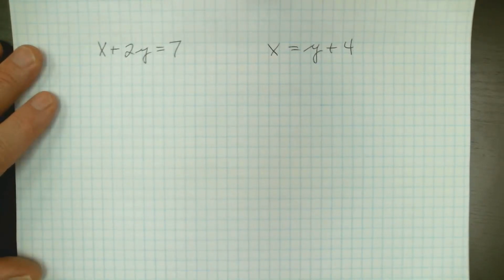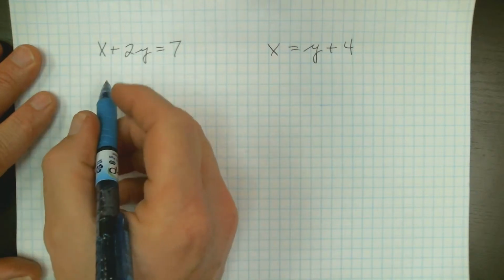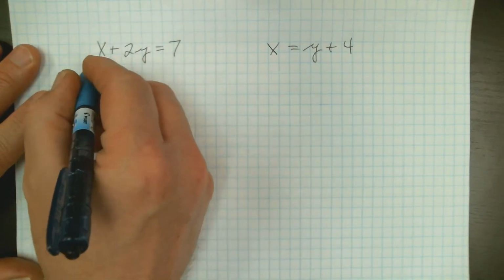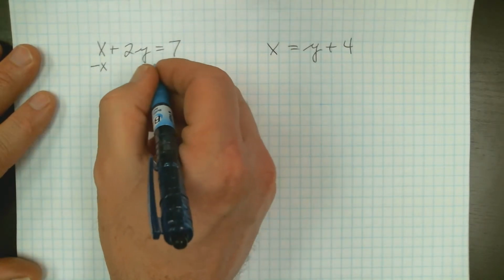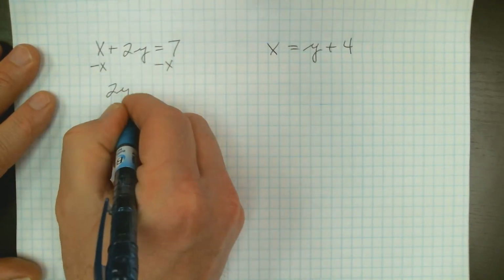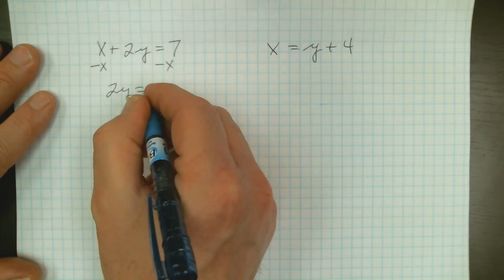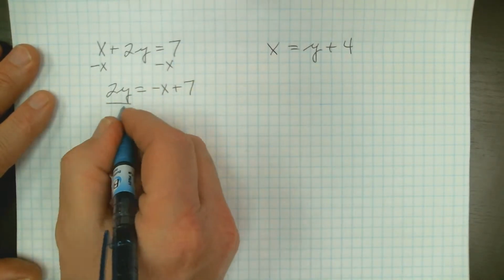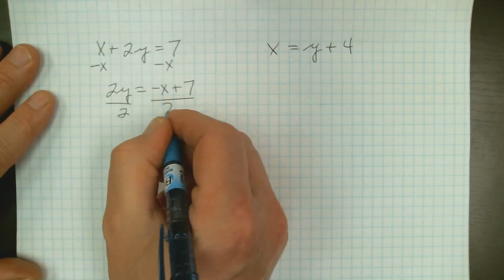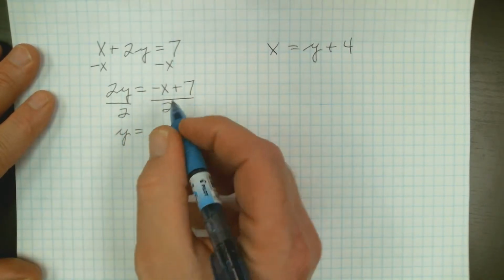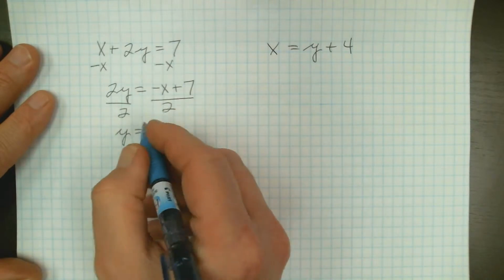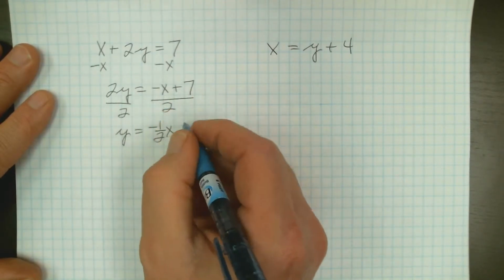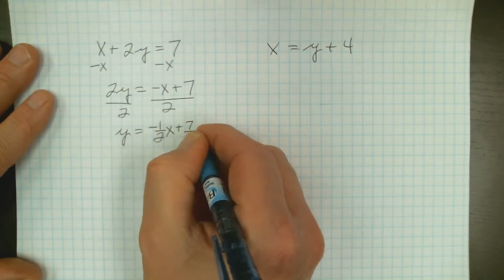So to graph these, let's put them in slope-intercept form, which is one of the ways we learned. So on this one, I'm going to subtract x from both sides. I get 2y is equal to the opposite of x plus 7. I'm going to divide each side by 2. And I get y is equal, well, this is the opposite of x over 2, but that's the same as negative 1/2 x, and then plus 7 over 2.